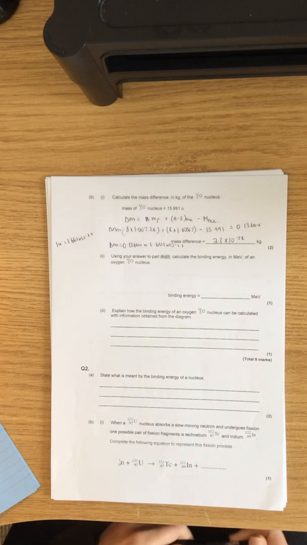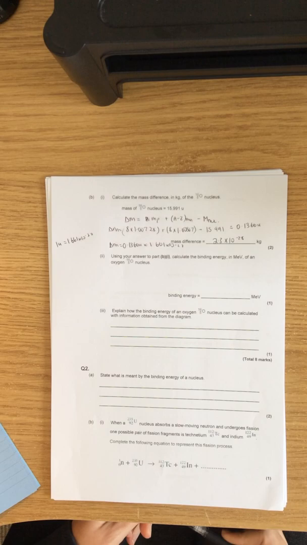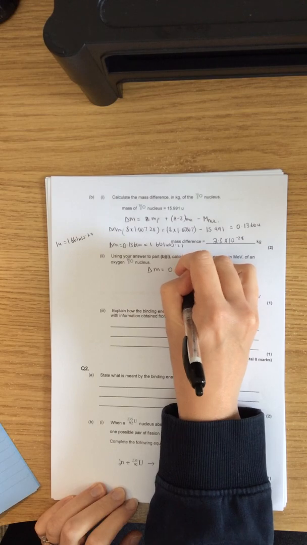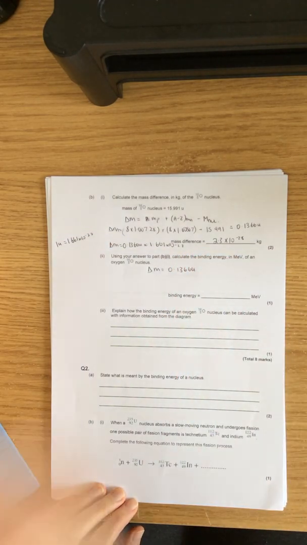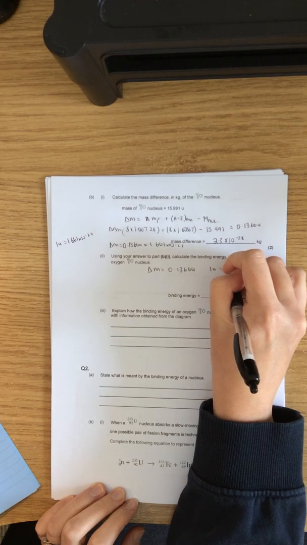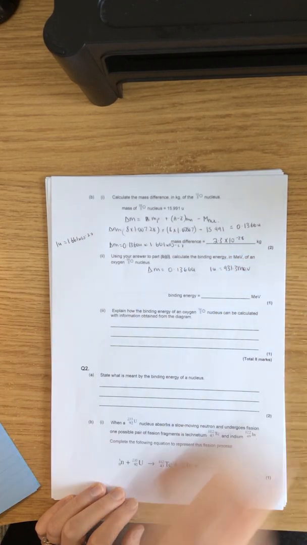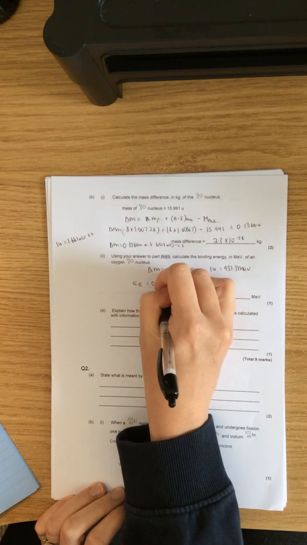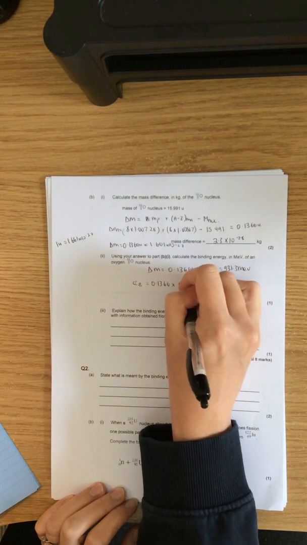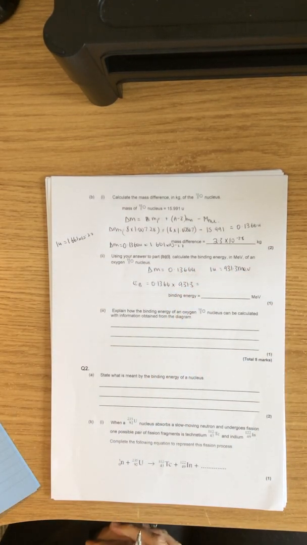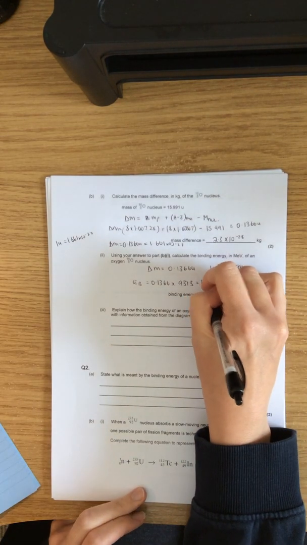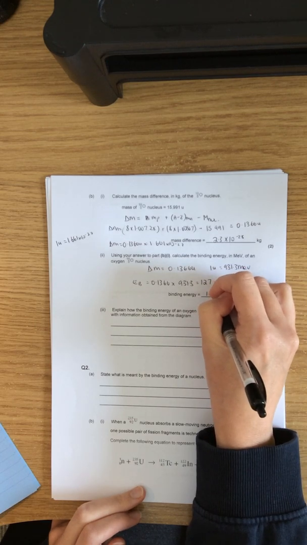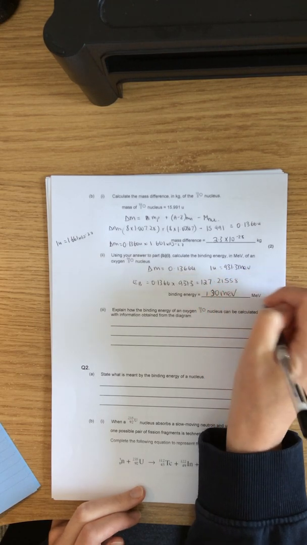Part 2, using your answer to B part 1, calculate the binding energy in mega electron volts of the oxygen nucleus. So I'm just going to use the fact that the change in mass was 0.1366 U. I know that 1 U gives me 931.3 mega electron volts. So I'm going to find the binding energy as 0.1366 times 931.3, which gives me 127.21558, so 130 mega electron volts to 2 sig fig.